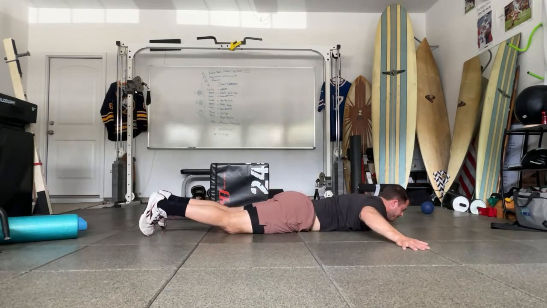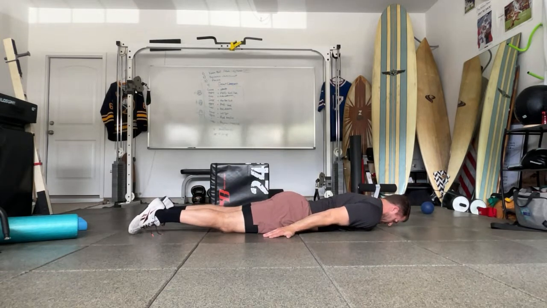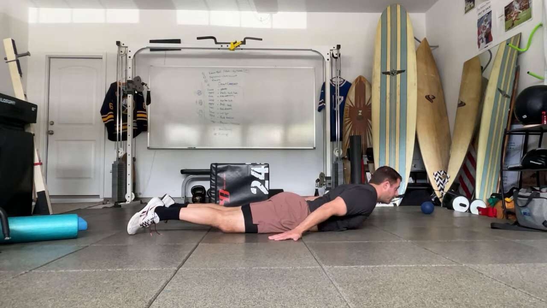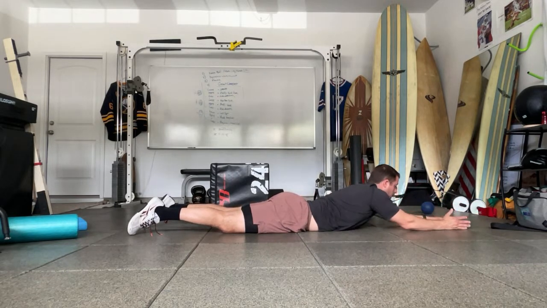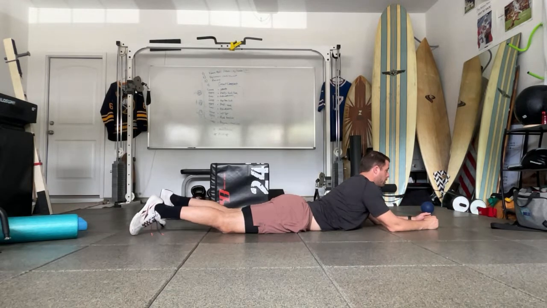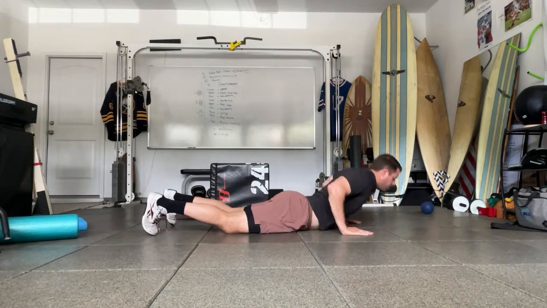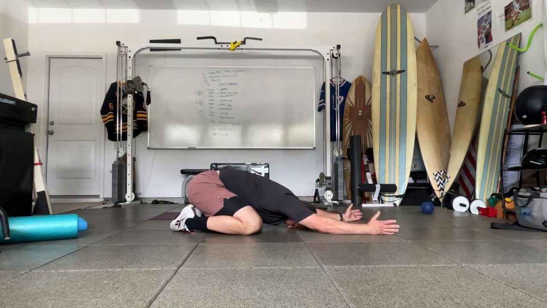From here, we'll bring those palms next to our side. We're going to lift up as high as we can, our chin, and hold. And then reach overhead. And forearms down. Tuck those toes. From here, push into child pose. Head down. Thumbs up.